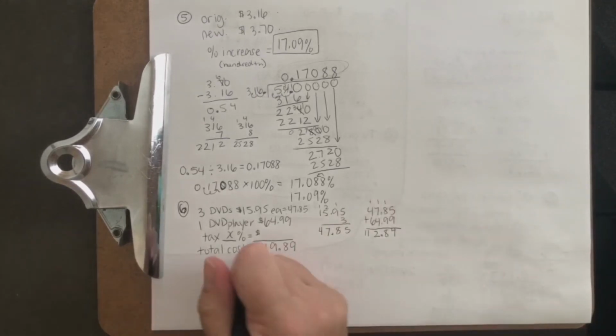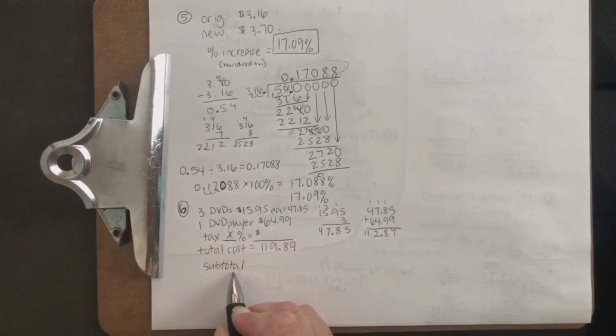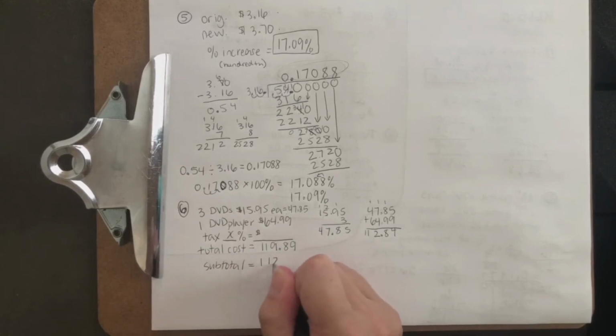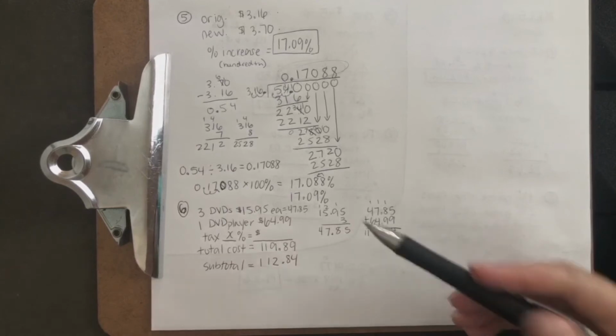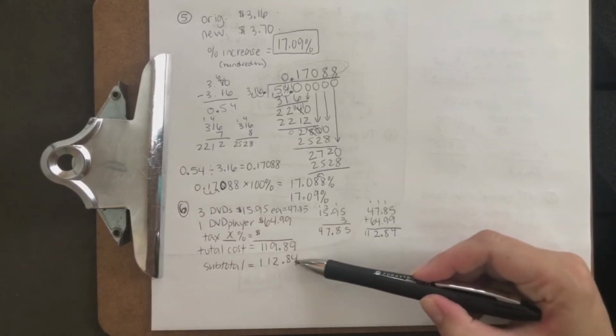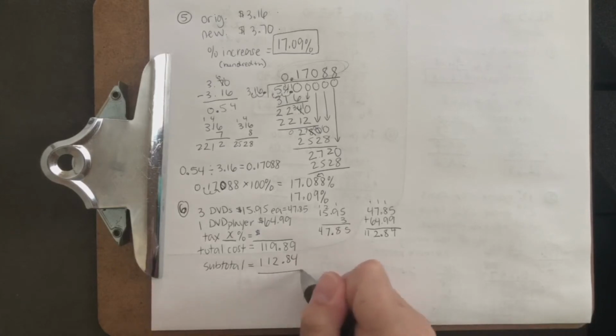So the subtotal, again, a subtotal is the amount before tax, was $112.84.